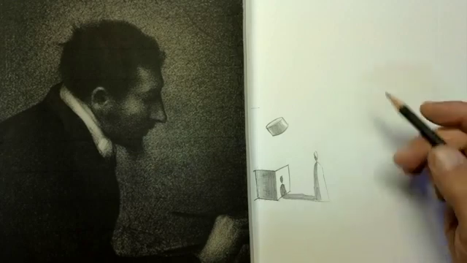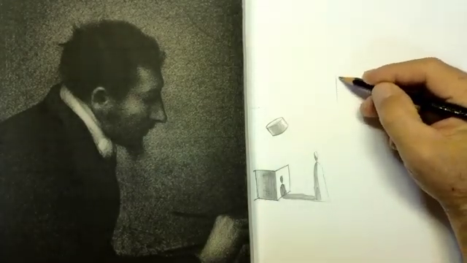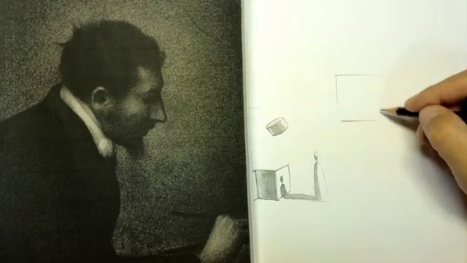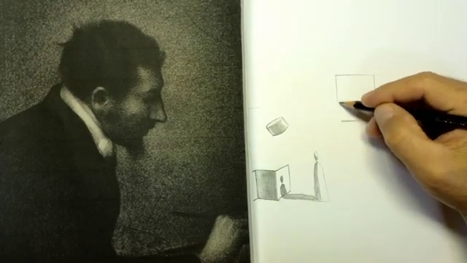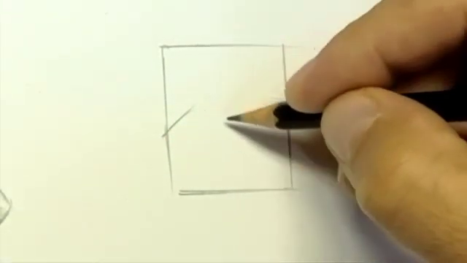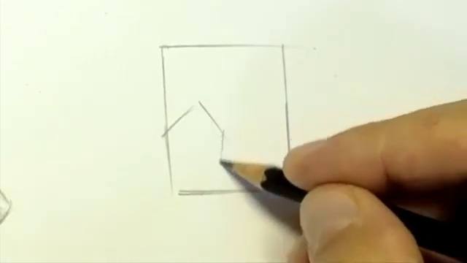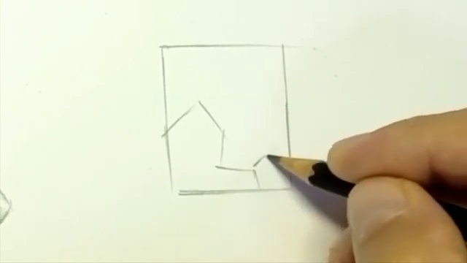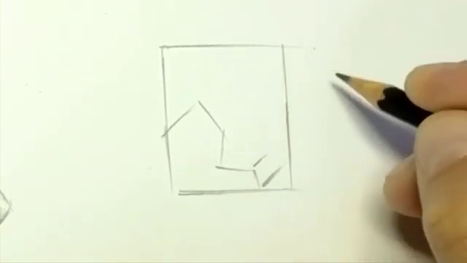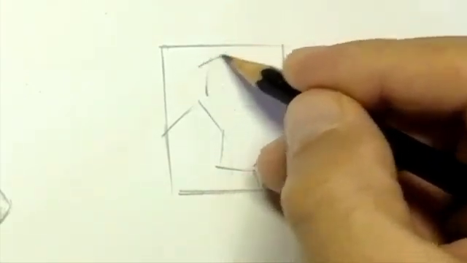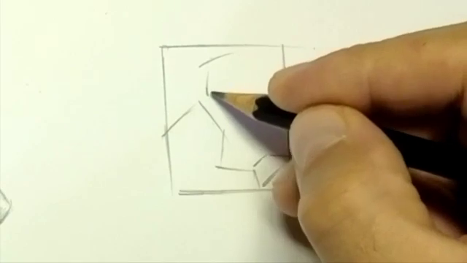Okay, so this is the work of Seurat, the famous pointillist, and we're gonna do a rough copy so that we can learn from this guy. So I'm gonna block in the shape of his jacket, and you can see I'm using straight lines, and what I'm basically going to be doing here is making a diagram of the value schema that Seurat designed.